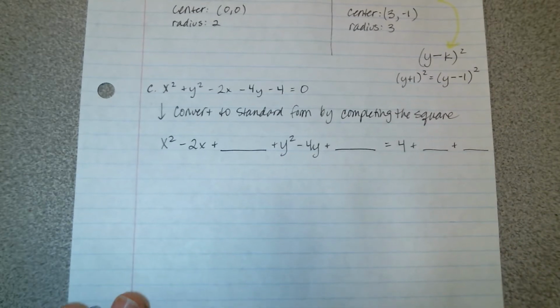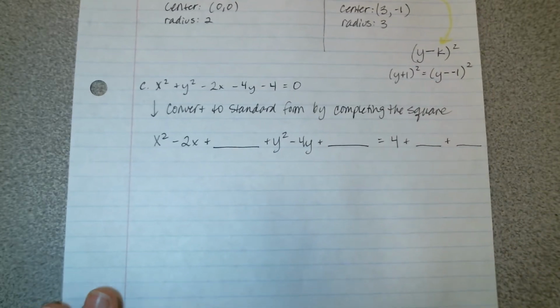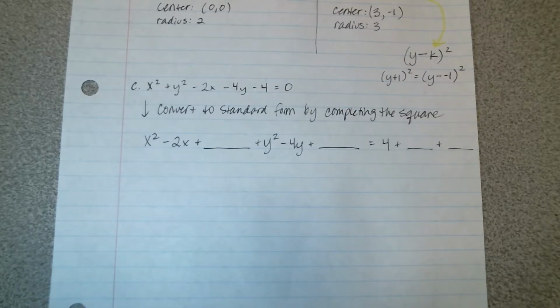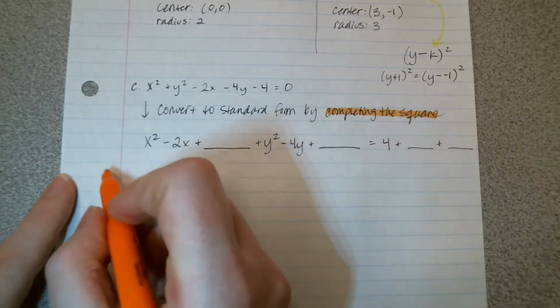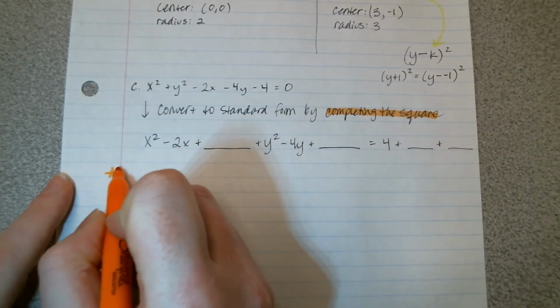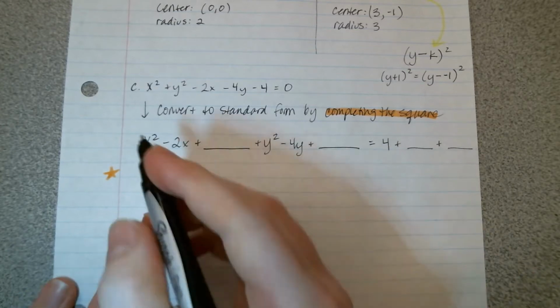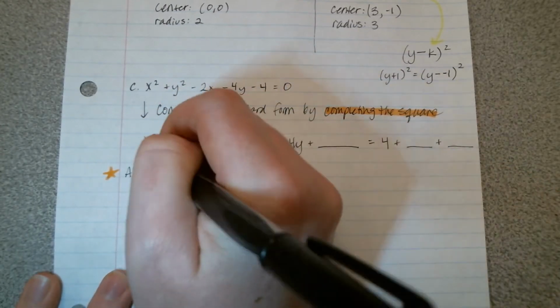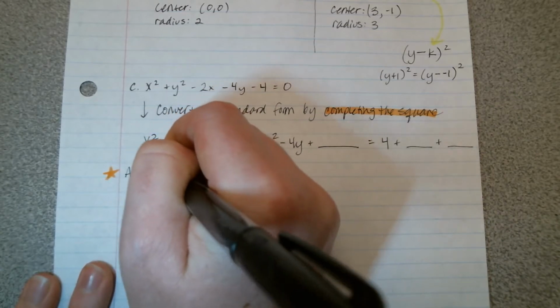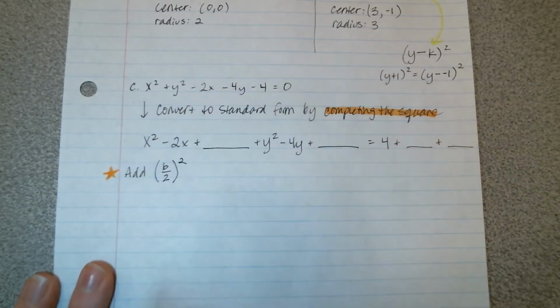So the plus blanks are all about completing the square. I've just set myself up here. Remember, when you are completing the square, the quantity you want to add, I'll write this down here, is b over 2 squared.